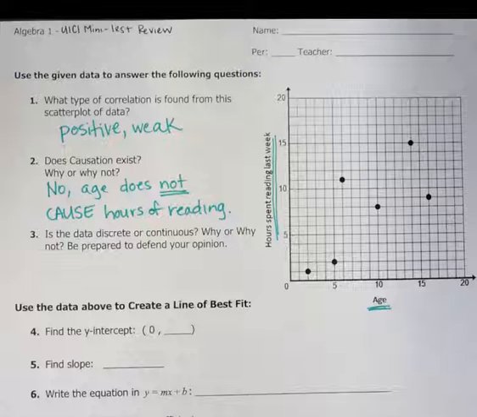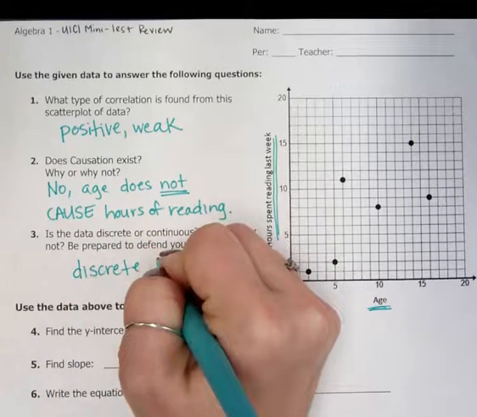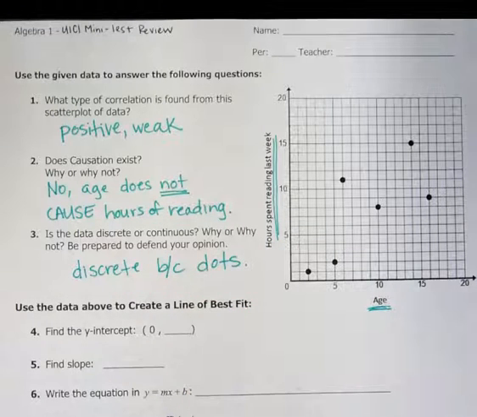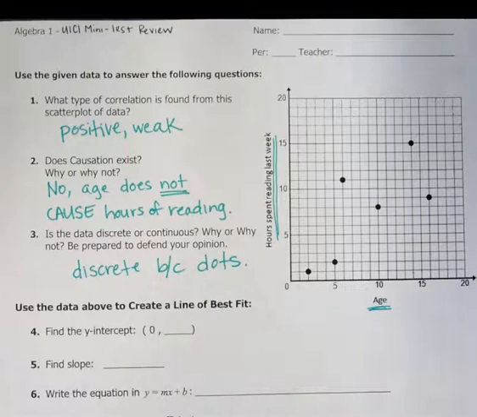All right, is the data discrete or continuous? Why or why not? Remember that discrete means dots and continuous means a connected line. So what do we have here? Do we have dots or do we have a connected line? We have dots. So this is discrete because there are dots. Ta-da! And yes, you need discrete and you need the reason because it says be prepared to defend your opinion. So I can't just write discrete because then I haven't explained myself. So make sure on your test that you use all your words and let us know what you're thinking.